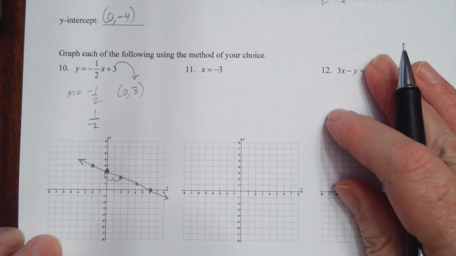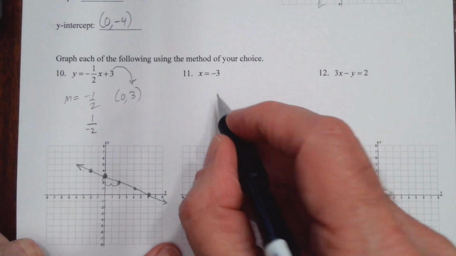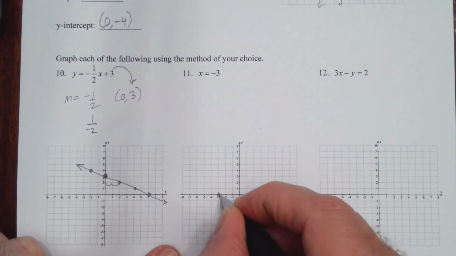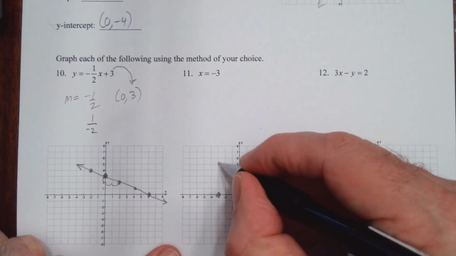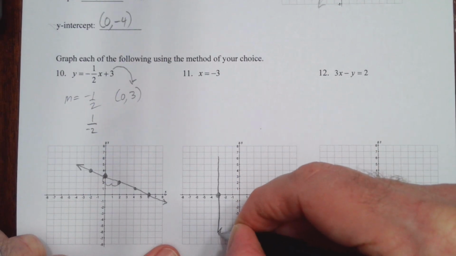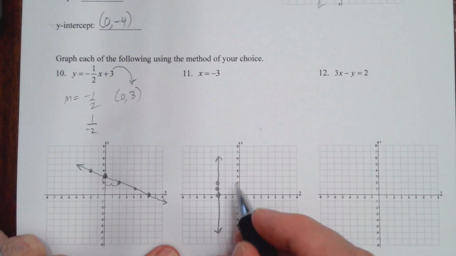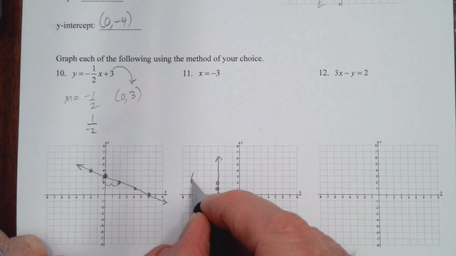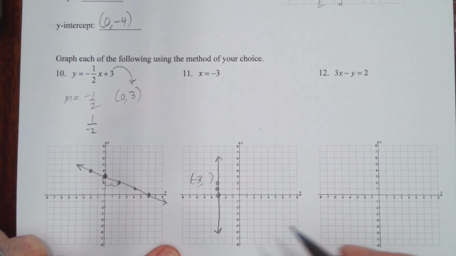All right, let's go ahead and look at number 11. That's one of what we call the special cases. So x equals negative 3 right here. And in fact, x equals a number is a vertical line. It's this line here. Notice that each of the points on this line is 3 to the left, which means x is negative 3. The y value changes. And so that's the graph of x equals negative 3.